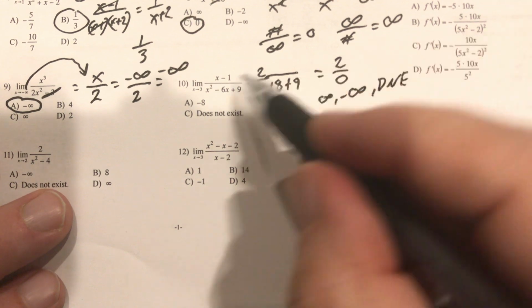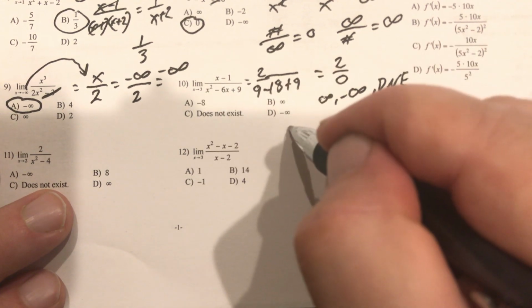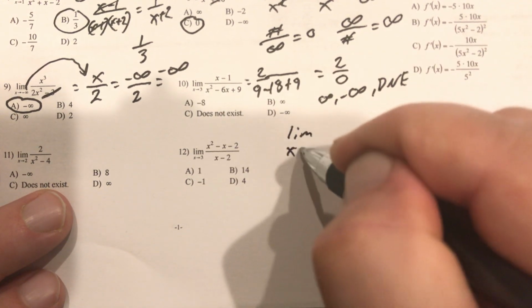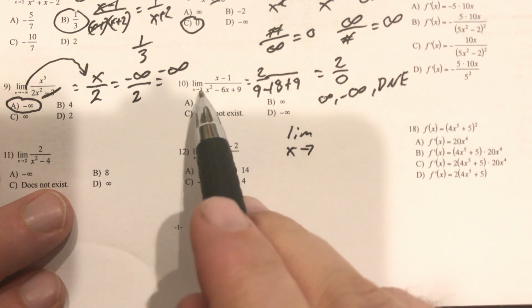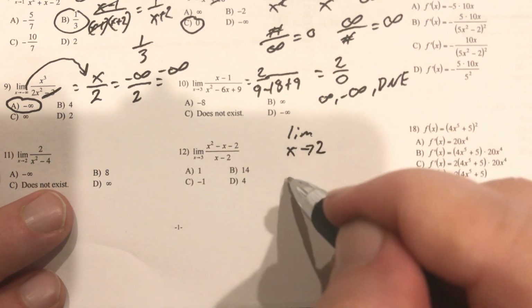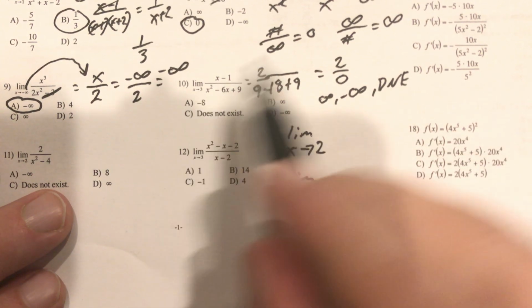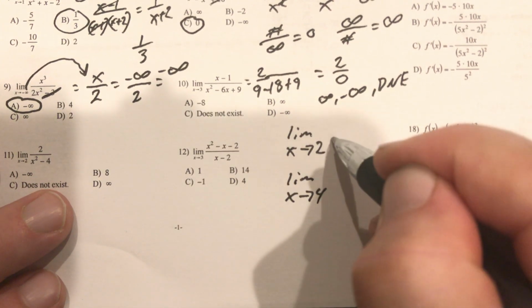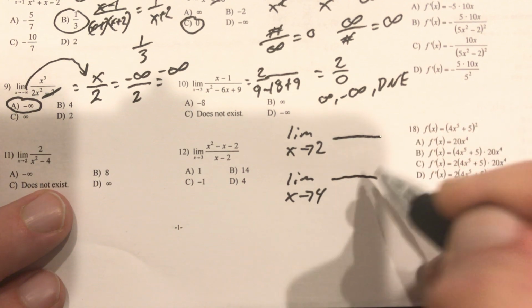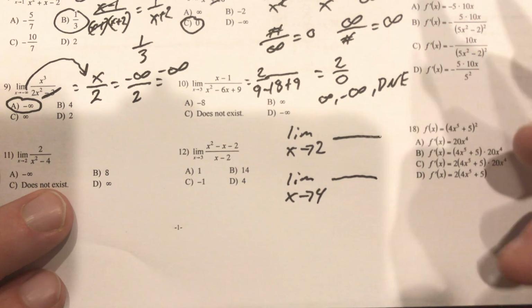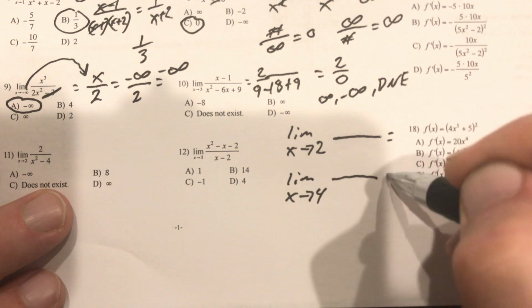What you have to do is split this up into 2 limits. The limit as x approaches, you want a number less than 3, so we're going to do 2. And the limit as x approaches, you want a number bigger than 3, so we're going to do 4. We don't care what the answer is. We just care about, is it positive or negative.